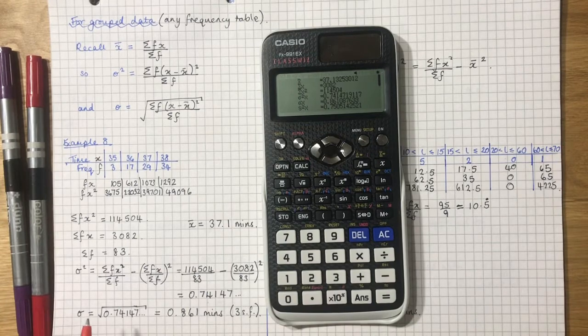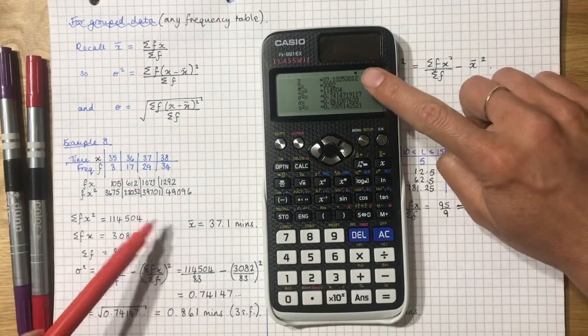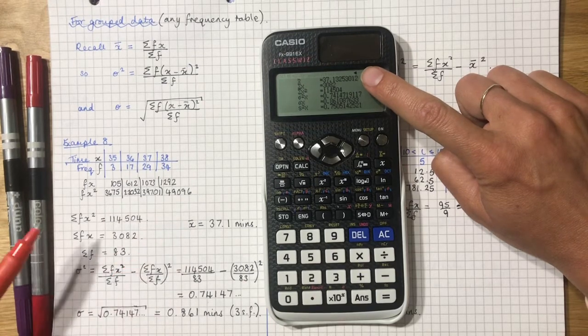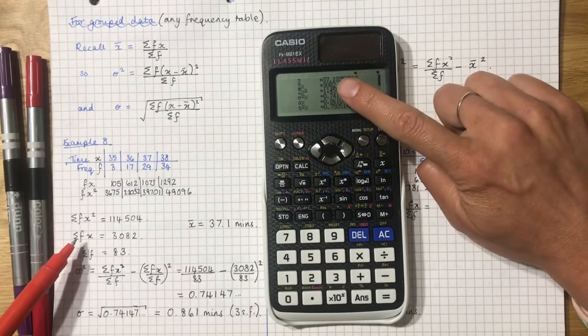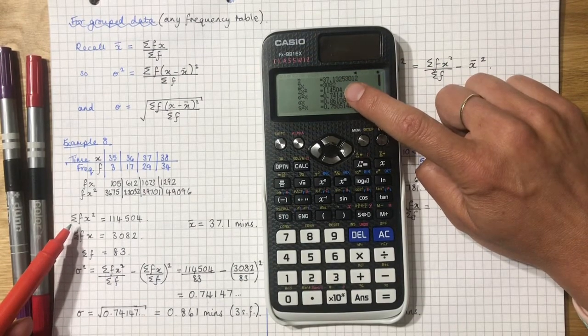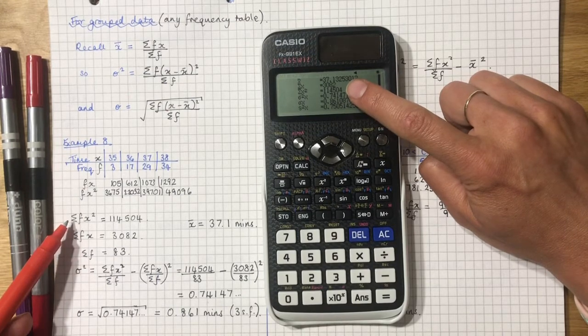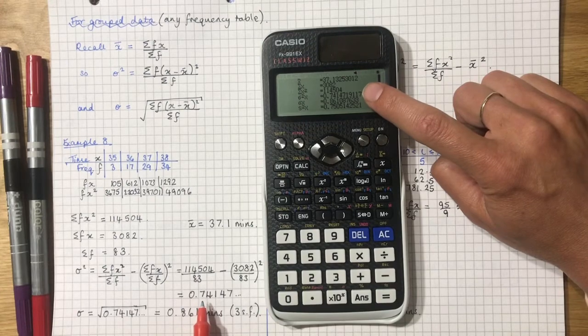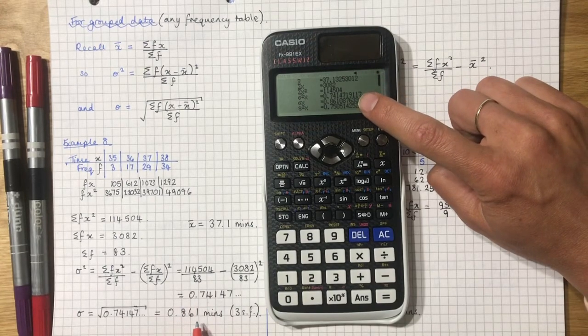And you can see here that the mean is 37.1. The sum of, it says sum of x, but it means in this case sum of fx, 3082. Sum of fx squared, 114,504. So everything agrees so far. Our variance, 0.741. And our standard deviation is 0.861.